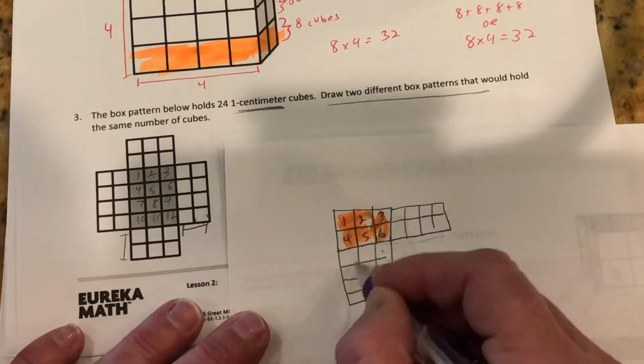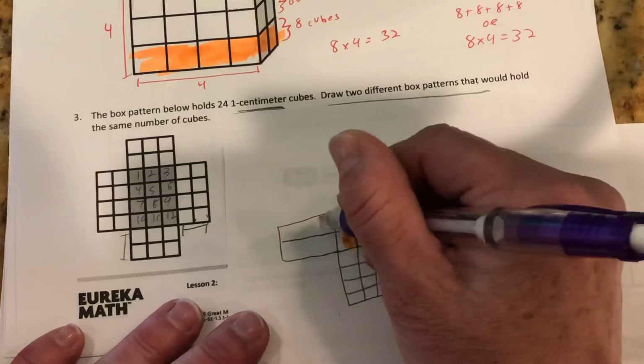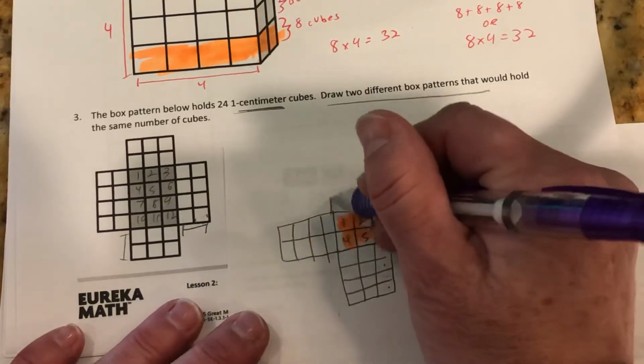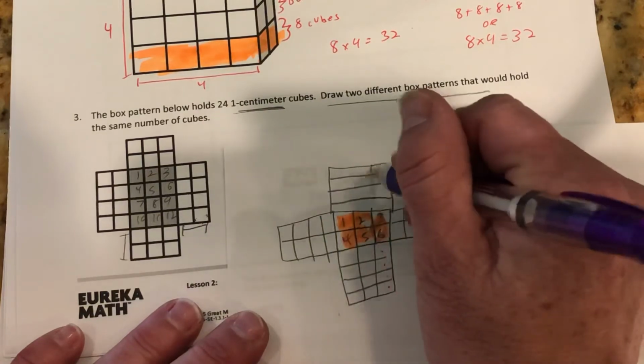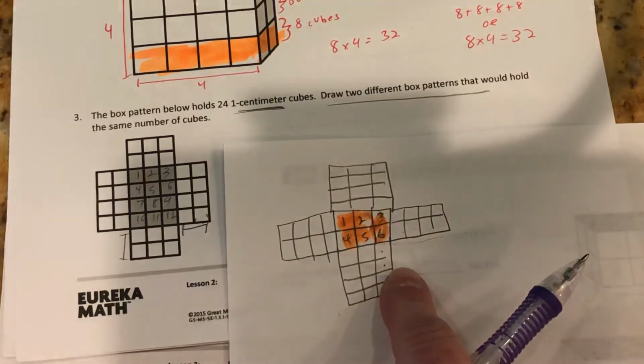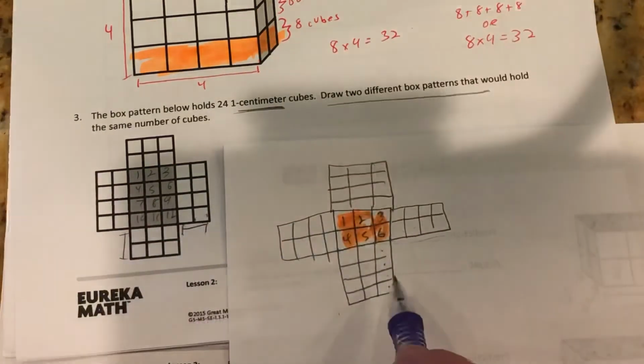So this is 4 tall when I fold it up. This one would be 4 tall, and this one would be 4 tall. So that would be one net figure with 24 cubes, and when I fold up the sides, it would be 24 cubes total.